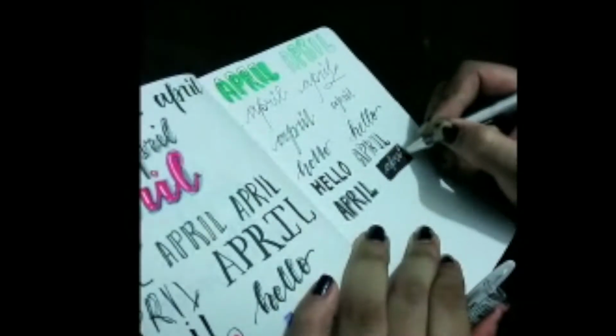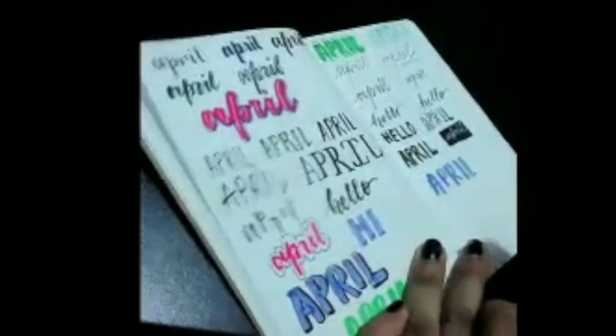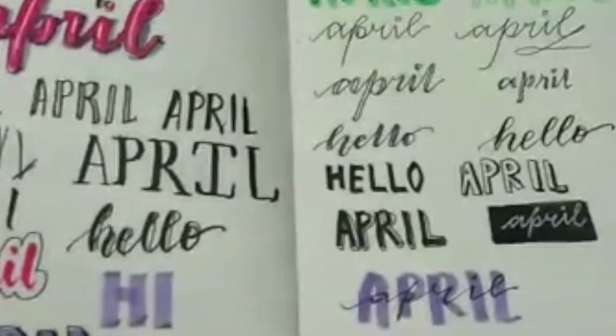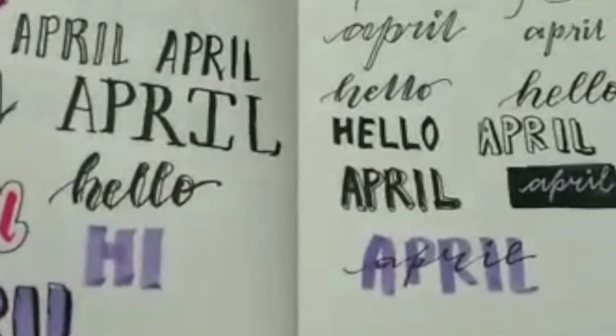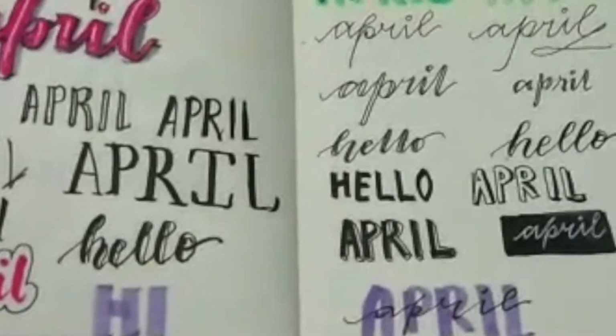As you're seeing, I'm just coloring in a black square and writing April in white pen. Then I took my stock Crayola super tip and wrote April, and then with a gel pen, as you can see, I wrote April again on top of it, which gives a really nice look that I like.